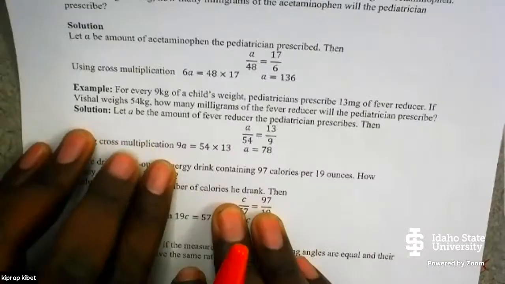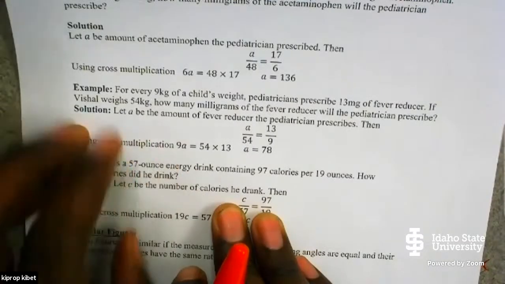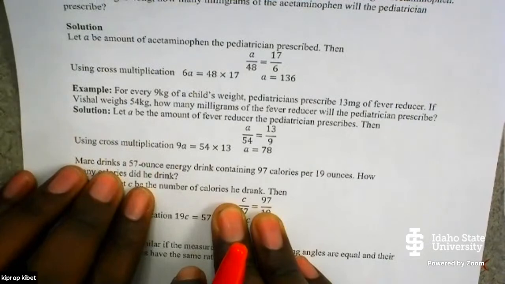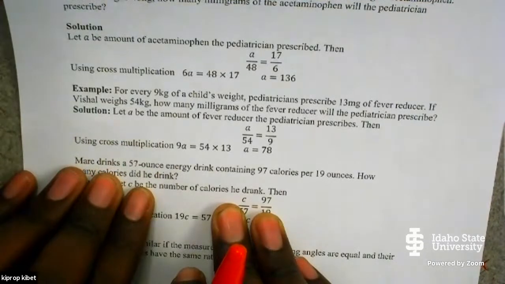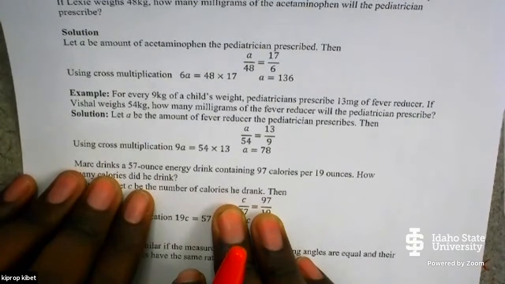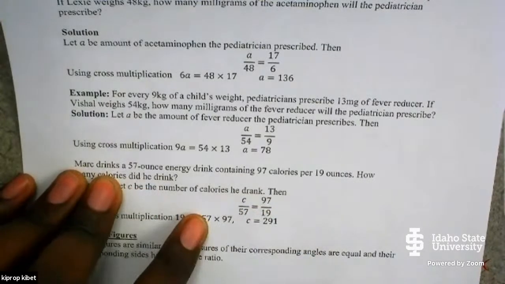For every 6 kilograms of a child's weight, this pediatrician prescribes 17 milligrams of acetaminophen. If Lexi weighs 48 kg, how many milligrams of acetaminophen will the pediatrician prescribe?